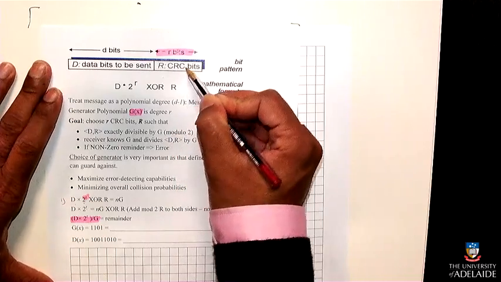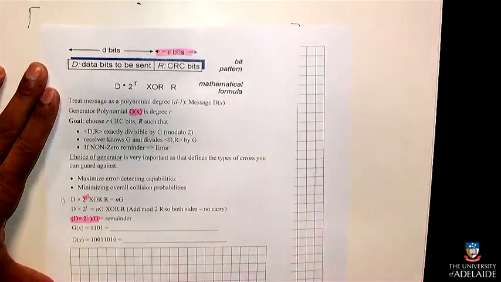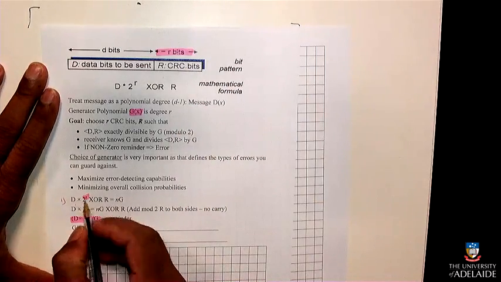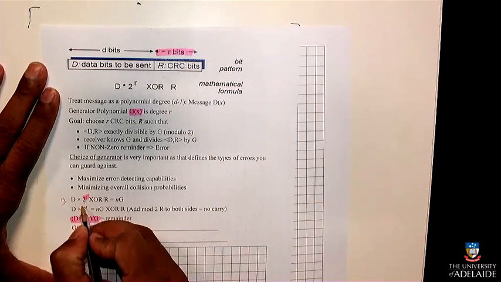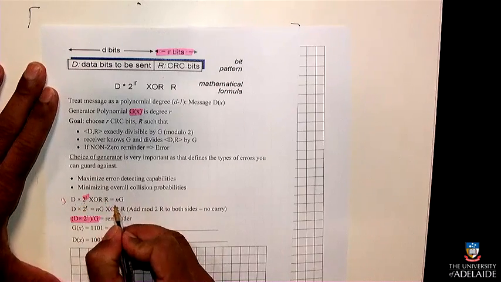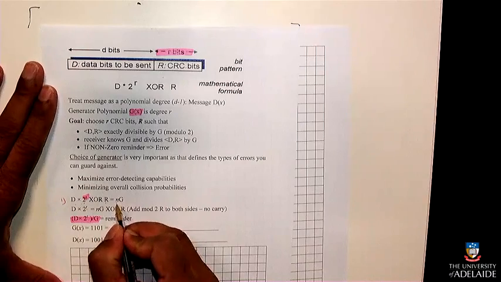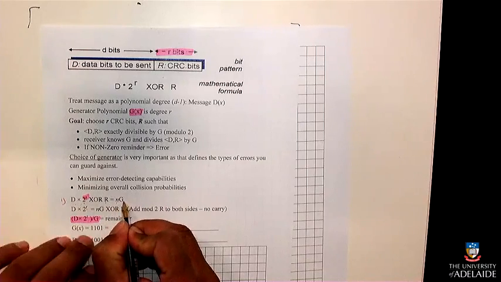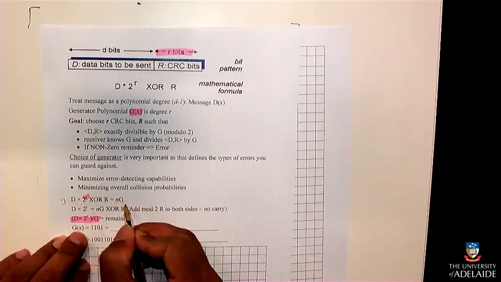Okay, that's what that means. So what we're going to do is, first, we create space for r bits, right? And then we add the r such that it should be divisible by some factor, a factor of what we call g. So n times g. It should be a factor of g.